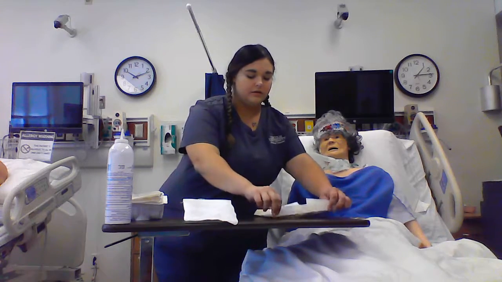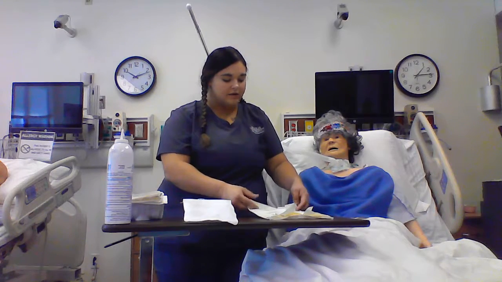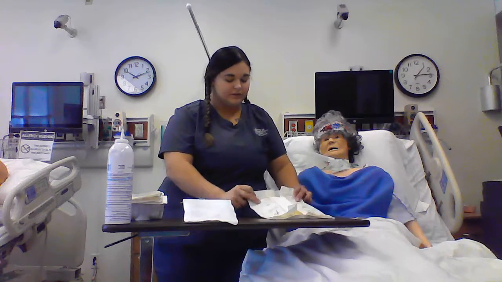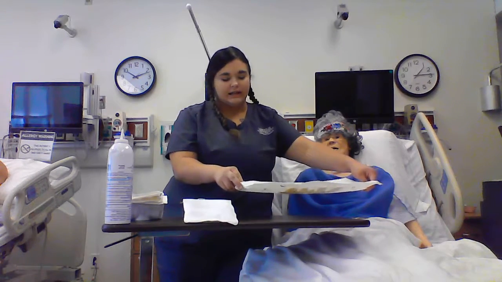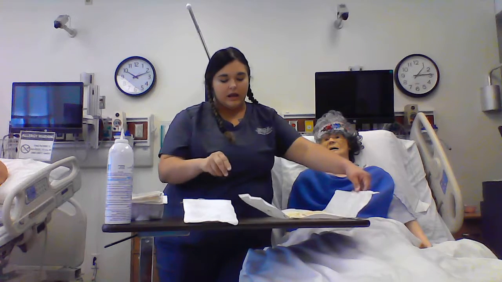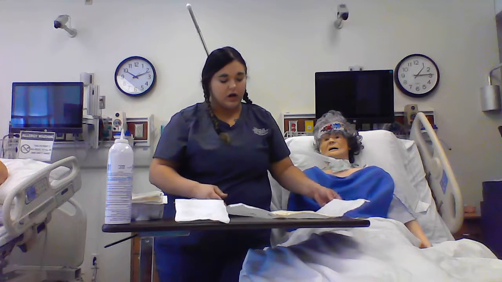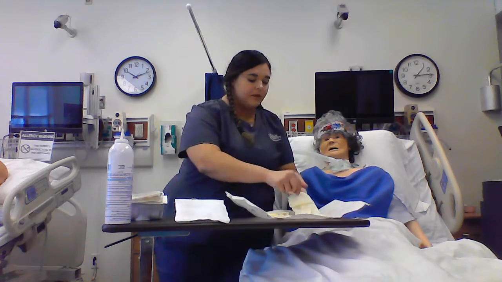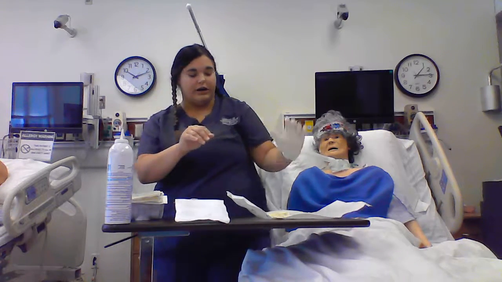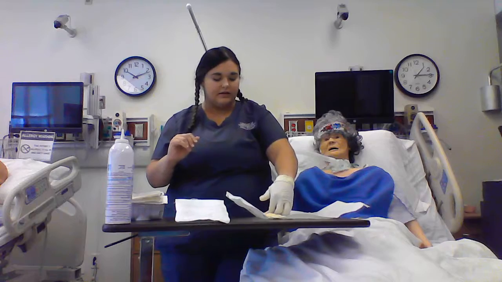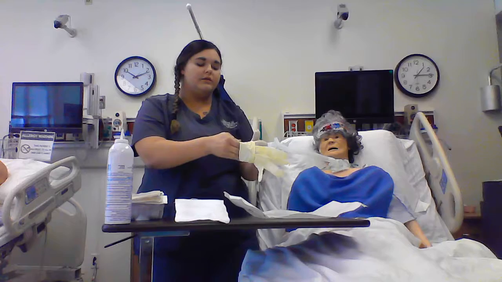I've already pre-discussed how Miss Opal can help me do this procedure. We've discussed that she will raise her left hand if she's in any kind of distress, or if I need to give her a break. She's having a hard time breathing while I'm suctioning her, or if she's in any pain, or she just plain old needs a break. So I went ahead and donned my non-dominant hand with my sterile gloves first. I'm going to don my dominant hand.